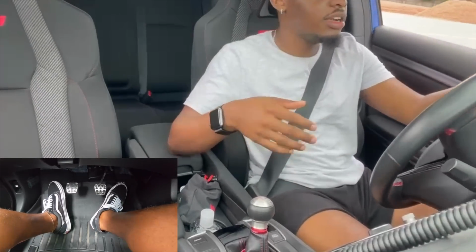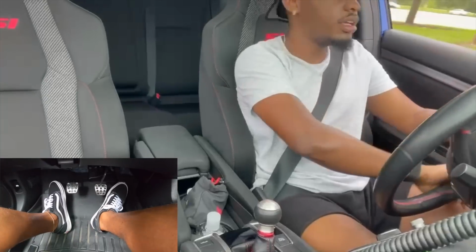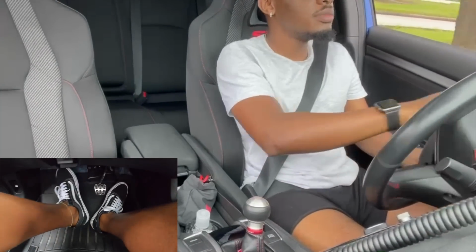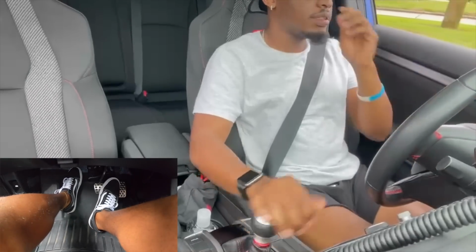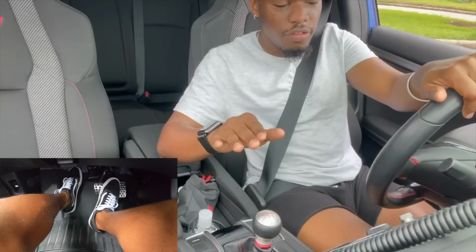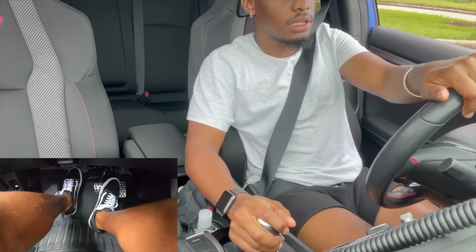I switched to second gear. Like I said, this is pretty natural to me now. I've been driving this car for about a year now. So I'm gonna show y'all how to do it with gas. Now this is after you've gotten completely comfortable with coming from a stop with just letting your clutch out really slowly and then giving the gas.